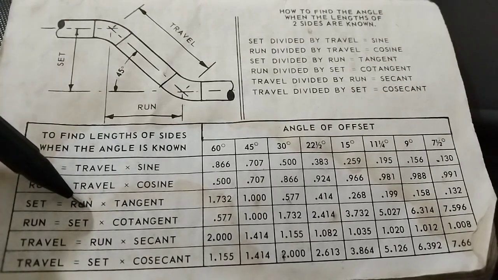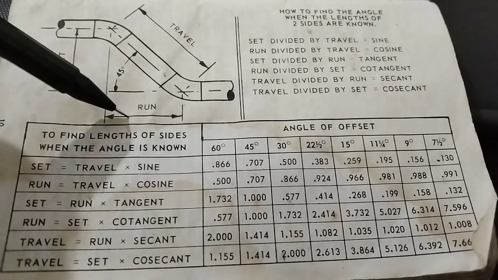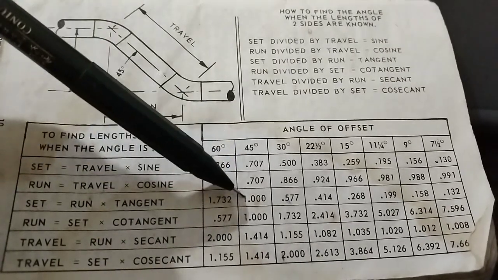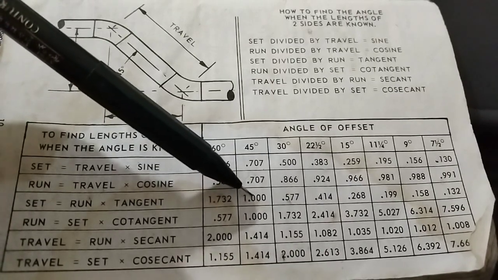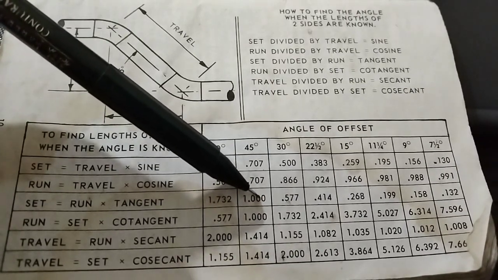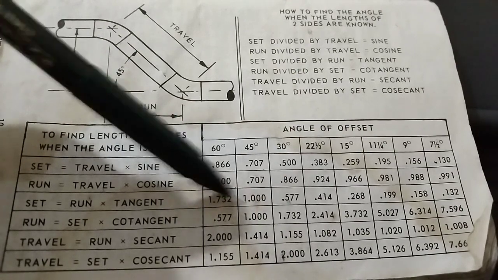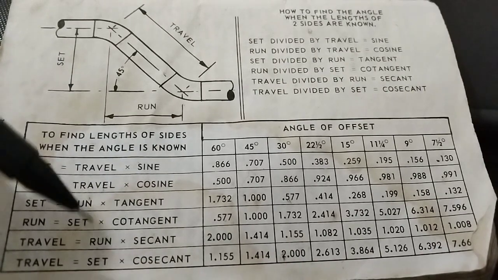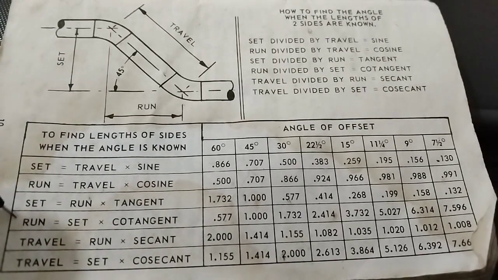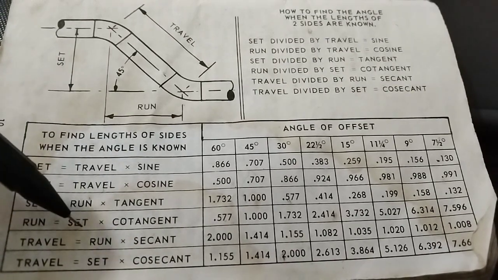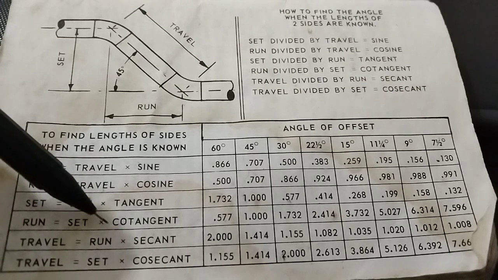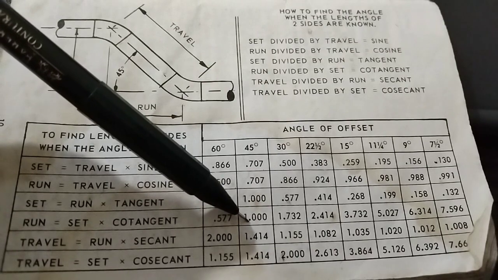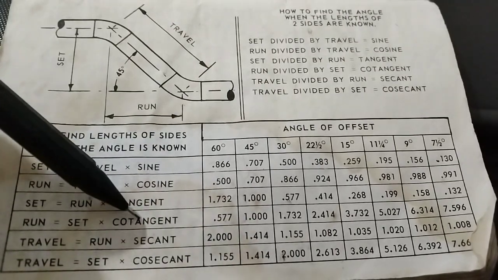If our run is 5, just multiply by the tangent of 45 degrees, which is 1.000. Next is looking for run: just multiply the set by the cotangent of 45 degrees, which equals 1.00, the same as the tangent.